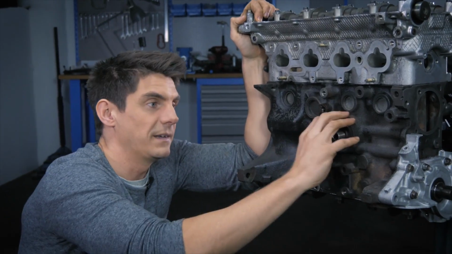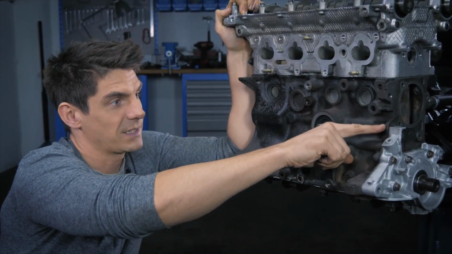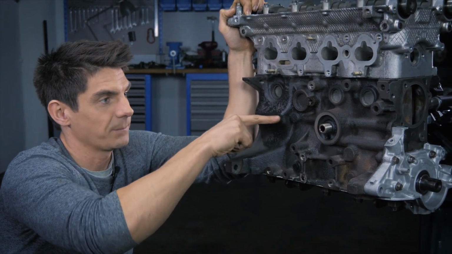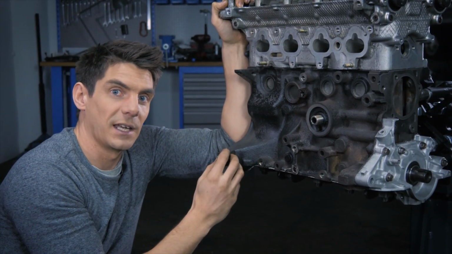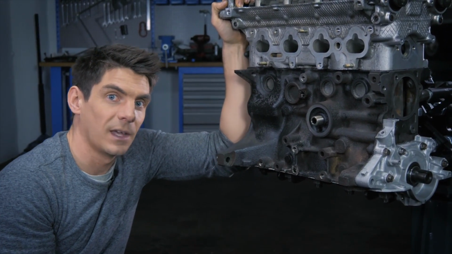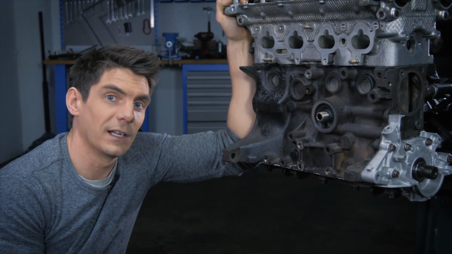Once the oil has been through the filter, it makes its way to the main oil gallery, which is this passageway which is drilled through the block. And from the main oil gallery, the oil goes to the various parts of the engine that need to be lubricated. The easiest way for us to show this is with CGI, but we don't have that available right now.